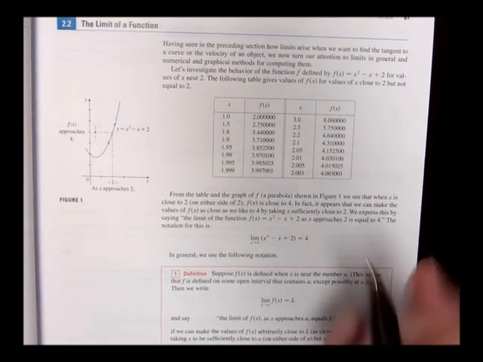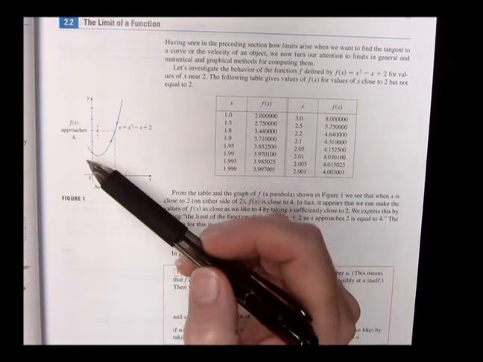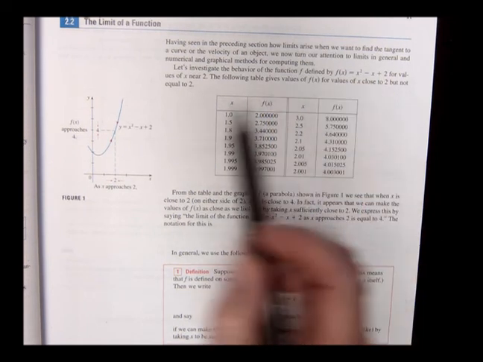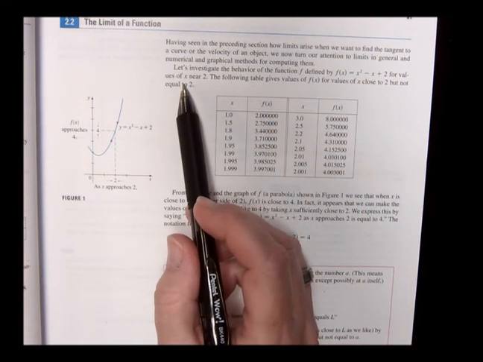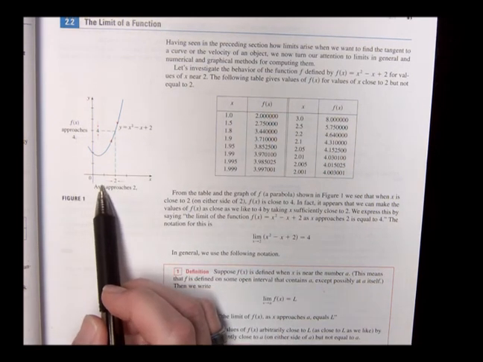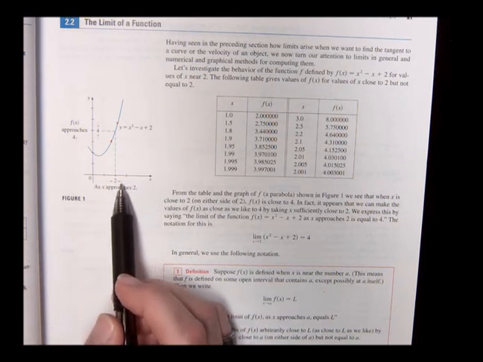And here we're going to have our table of values. So let's take a look right here at this polynomial. And we want to look at the table of values near the number 2. So we're going to look at how it approaches it from the left, and we're going to look at how it approaches it from the right.